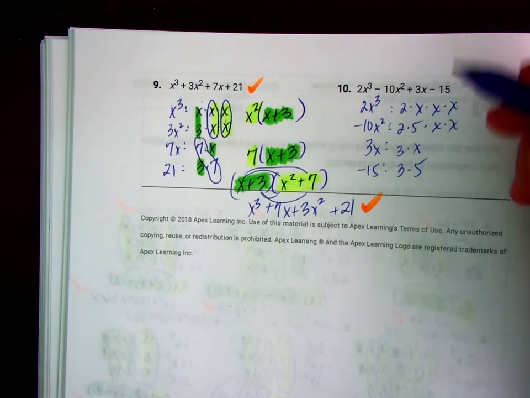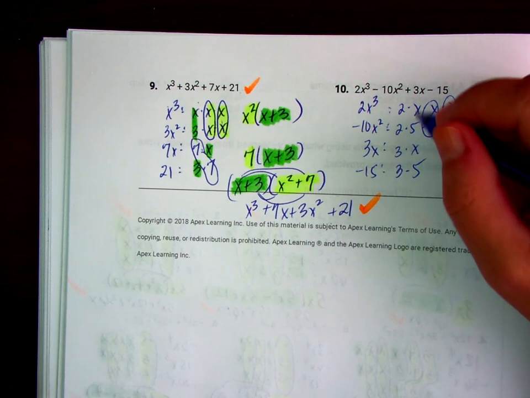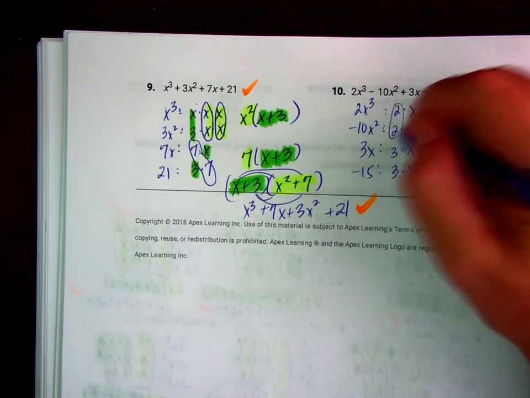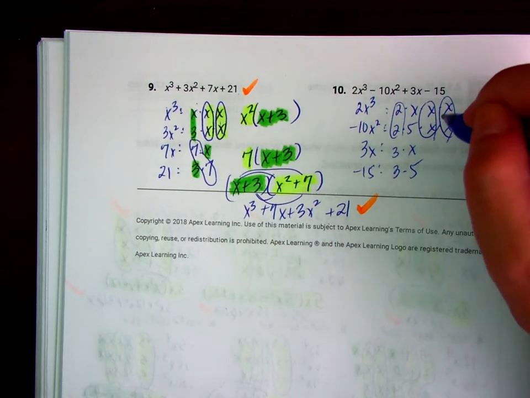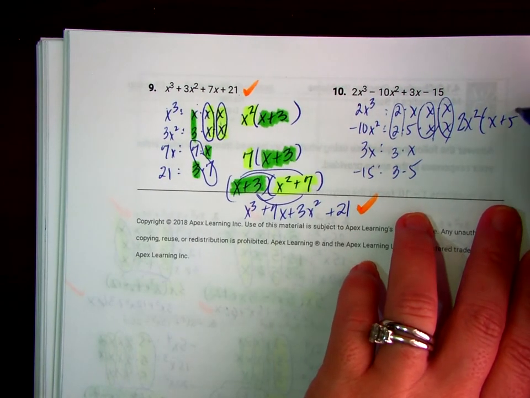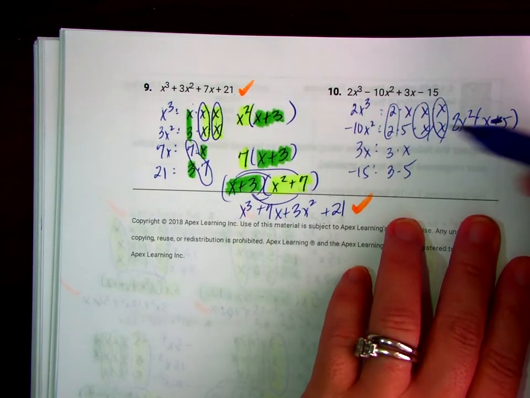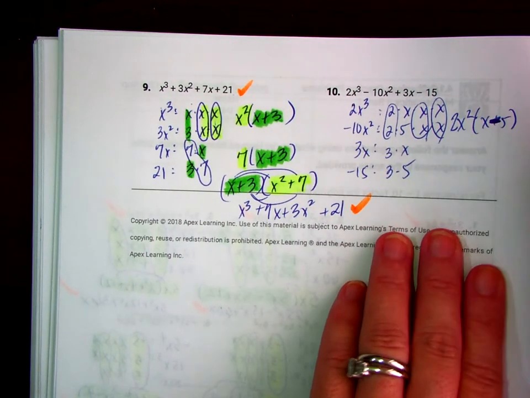So for example, between these first two, I see an x and an x. So an x squared can come out, and a 2 can come out. So 2x squared is my common factor, leaving me an x minus 5 here in the middle. Notice the original sign had a minus, so we need a minus here.